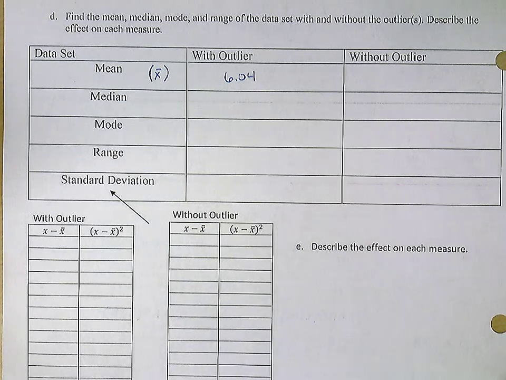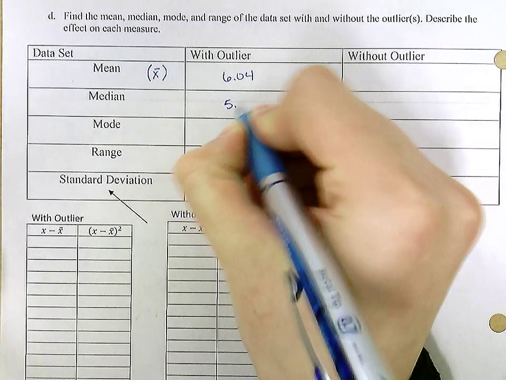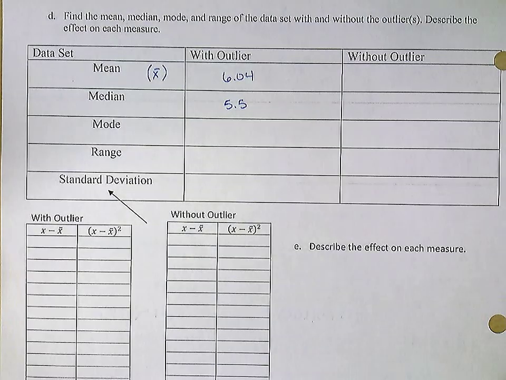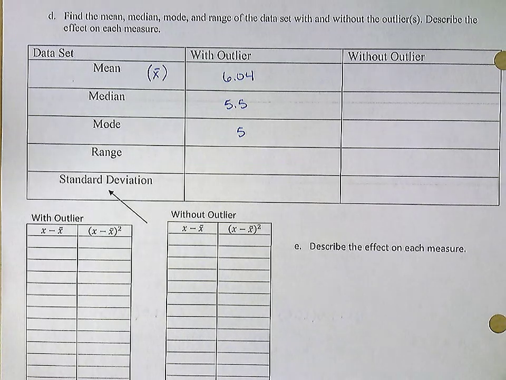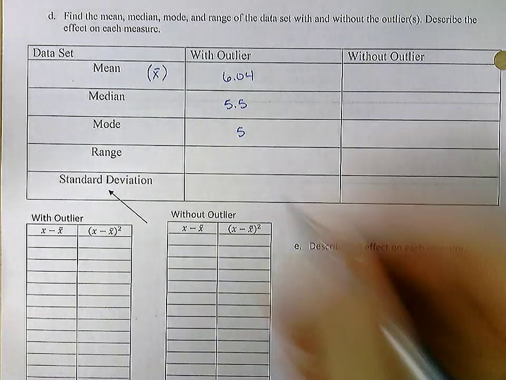What's our median? Which one is the middle one? It is 5.5. We found that one already. Mode is which one occurs most often. 5 is the value that occurs most often. Good job. The range, how do I find the range of my values? Smallest and biggest. The biggest subtract the smallest.